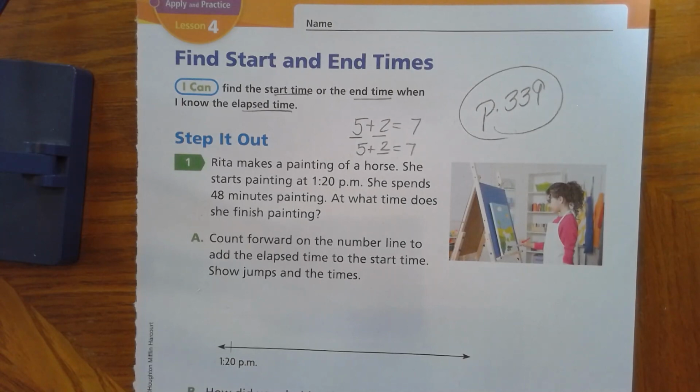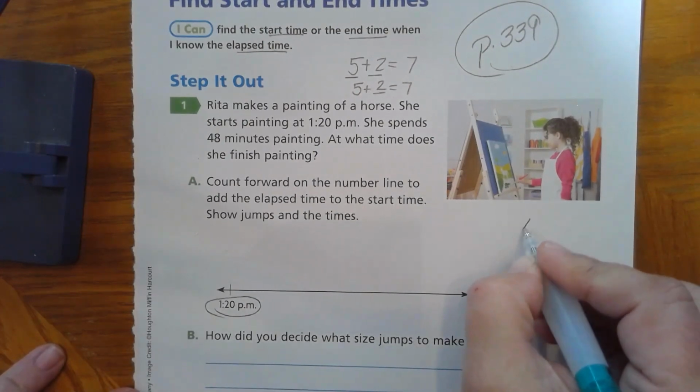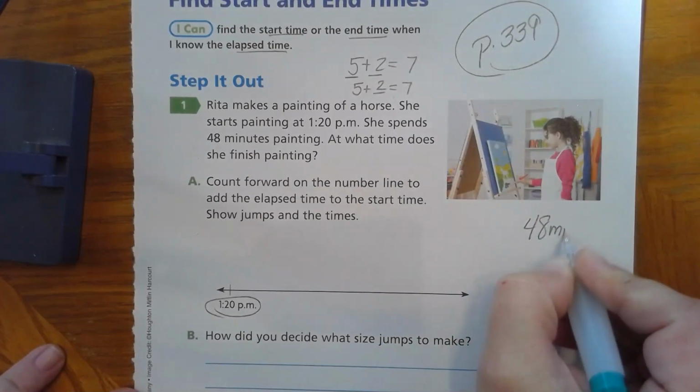So Rita makes a painting of a horse. She starts painting this horse at 1:20 p.m. and spends 48 minutes painting. At what time does she finish the painting? Count forward on the number line to add the elapsed time to the start time to show the jumps. Okay, so here she is. We know she started at that time, and we know that she painted for 48 minutes.